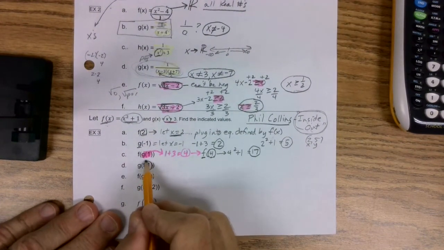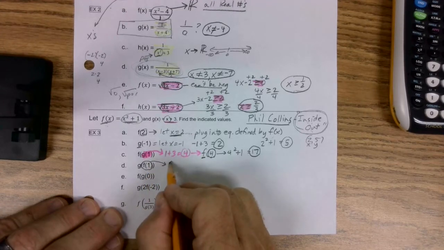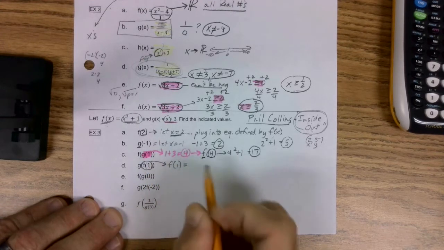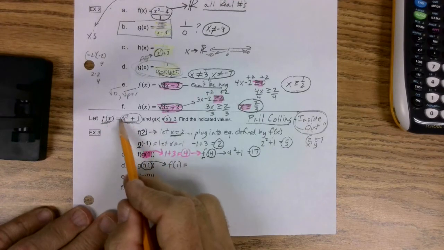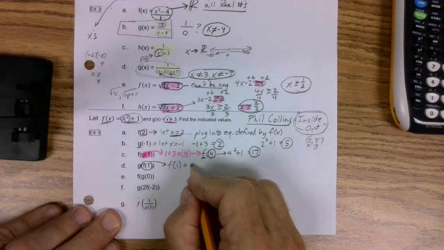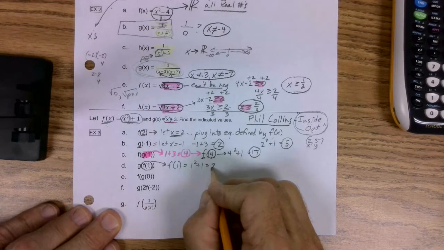All right, what does this mean without so much coloration? That means you got to find f of 1 first. That means find the equation defined by f. It's right there. Put 1 in right here for x. So I get 1 squared plus 1, which is 1 plus 1, which is 2.